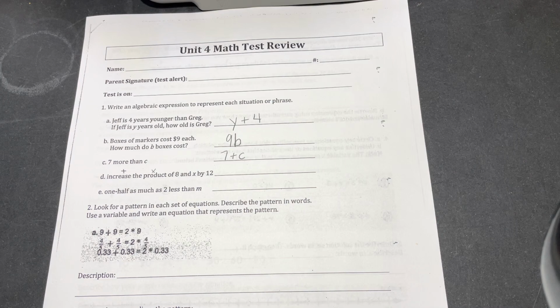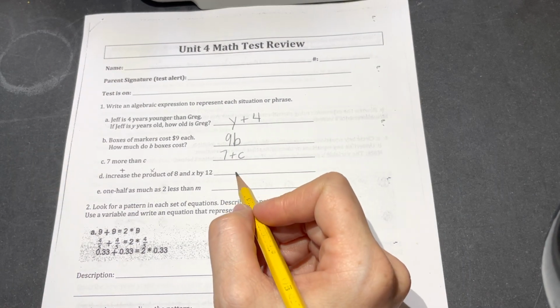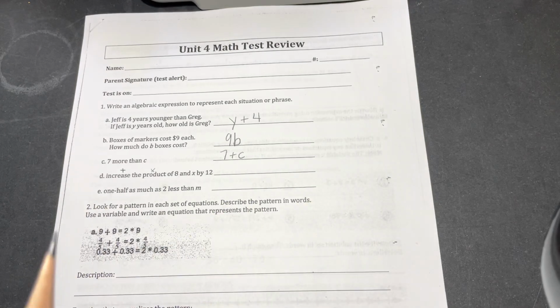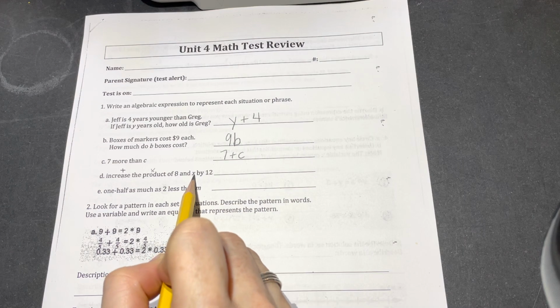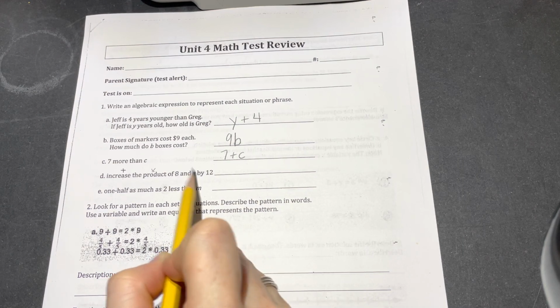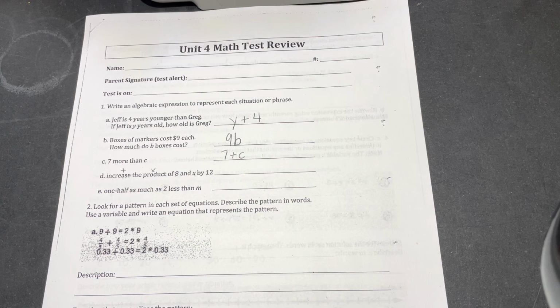Do we have all the operations covered? Yes, we do. So now, what's that going to look like then? 8 plus x times 12. Increase the product of 8 and x. So are 8 and x being added together? Is it 8x plus 12?